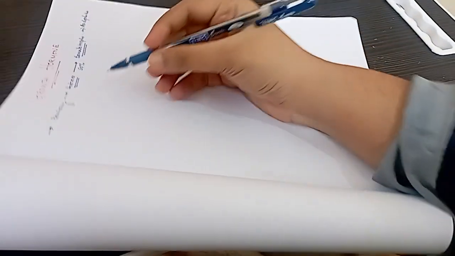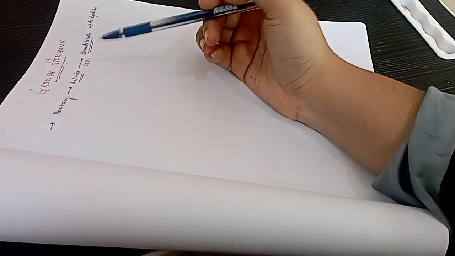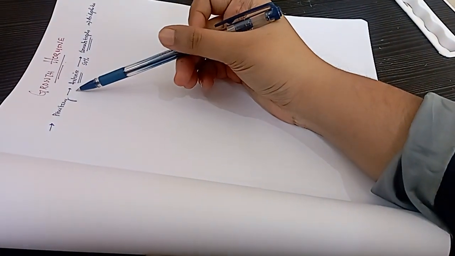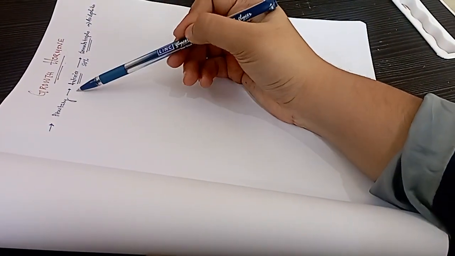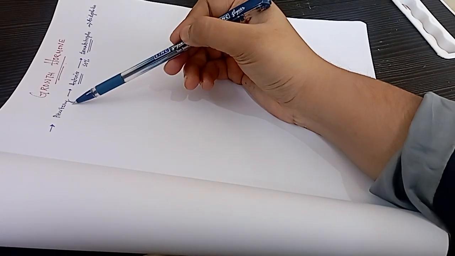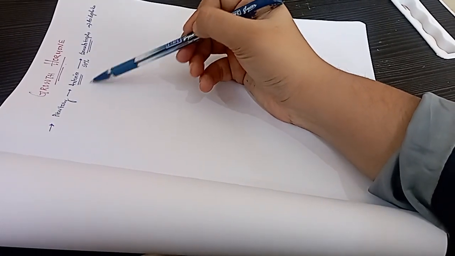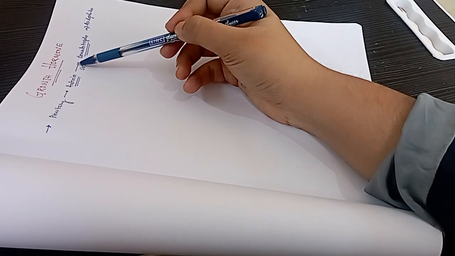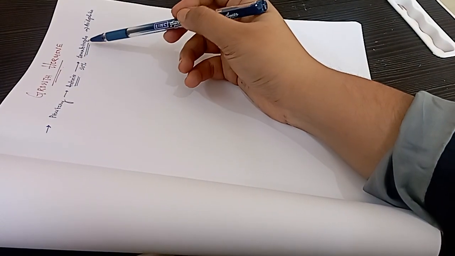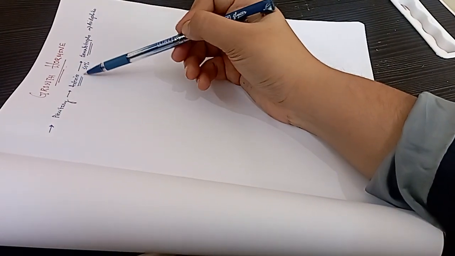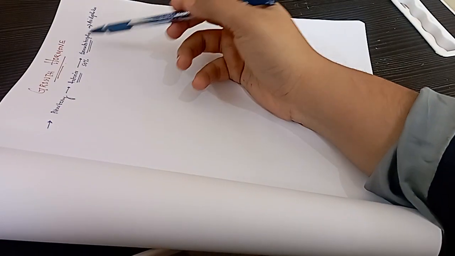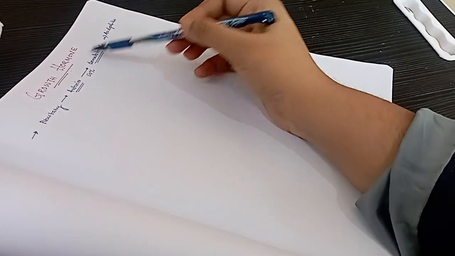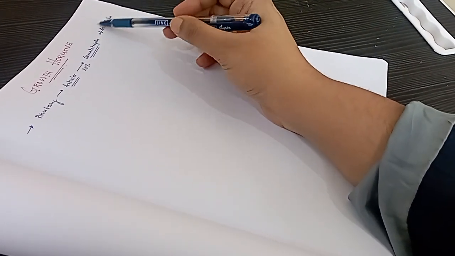So today we are going to start about growth hormone. This growth hormone is produced from the pituitary, from the anterior part, and 50% of the anterior pituitary is made of somatotrophs. What are somatotrophs? Somatotrophs are acidophilic in nature.